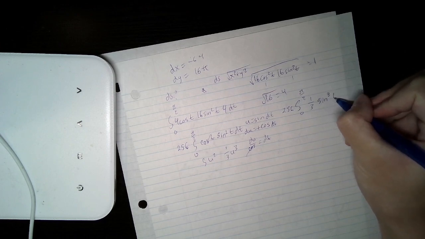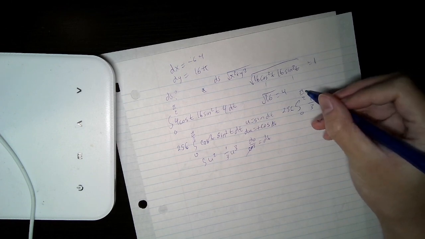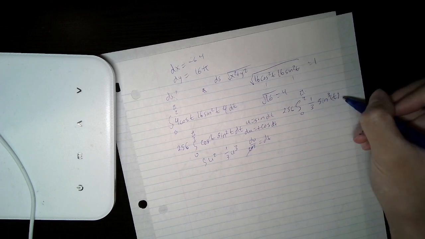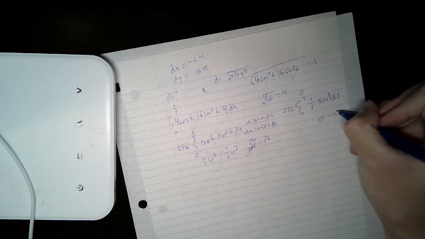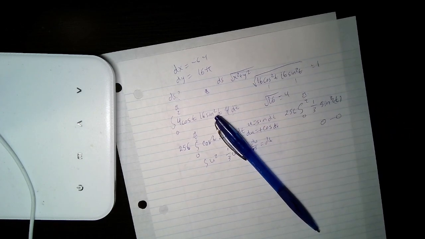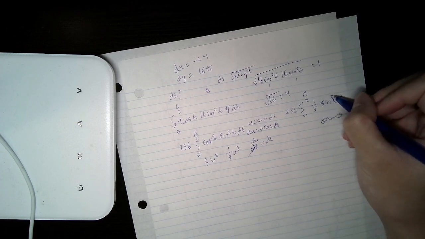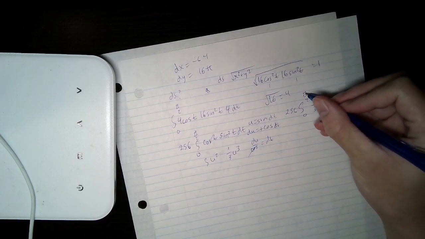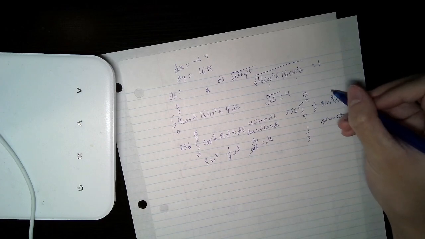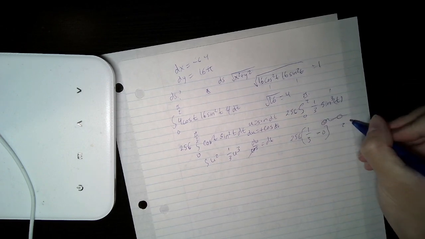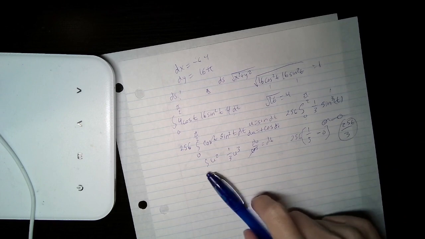sine cubed t, pi over 2, so we know that pi over 2 is 0. Sine 90 is 0, cubed 1, 0, 0, it's all 0, minus 0. Is that really true? No, it's not true at all. Hold on. Oh wait, sine 90 was 1. Even after I did it for like 1 billion hours, I forgot. So it's going to be pi over 2 and 0. It's going to be 1 over 3 because this is 1 minus 0 times 256. So now it's 256 over 3. That's the answer.